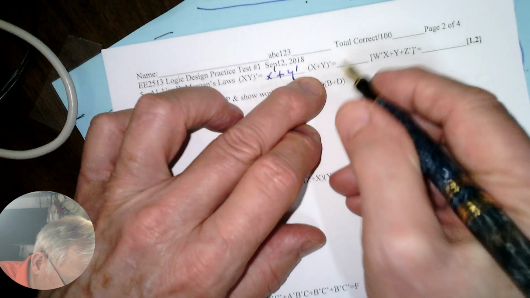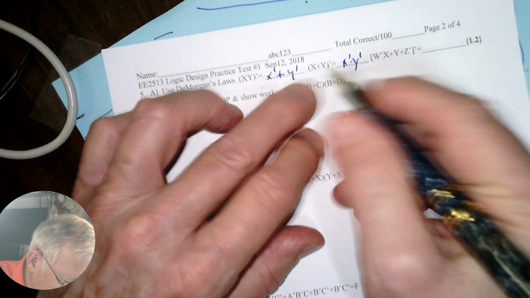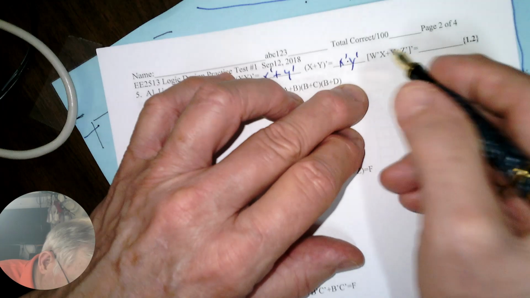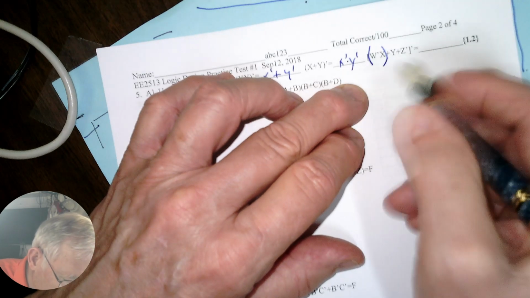So that's just going to be x prime, y prime. Remember, they have to be ANDed because they're ORed here. These have to be ORed because they're ANDed here. And then we have this expression. So what we want to do is put parentheses around this so we can keep this separate. So now we're going to invert everything.